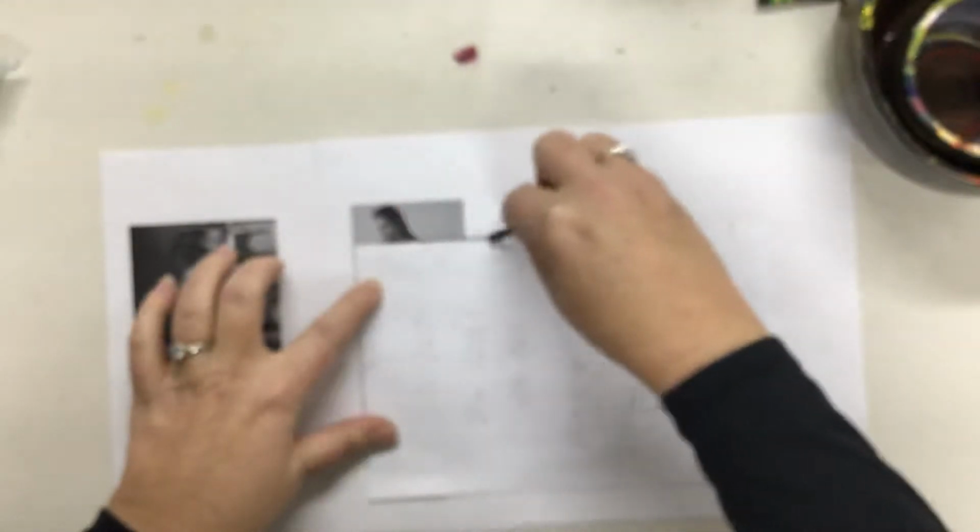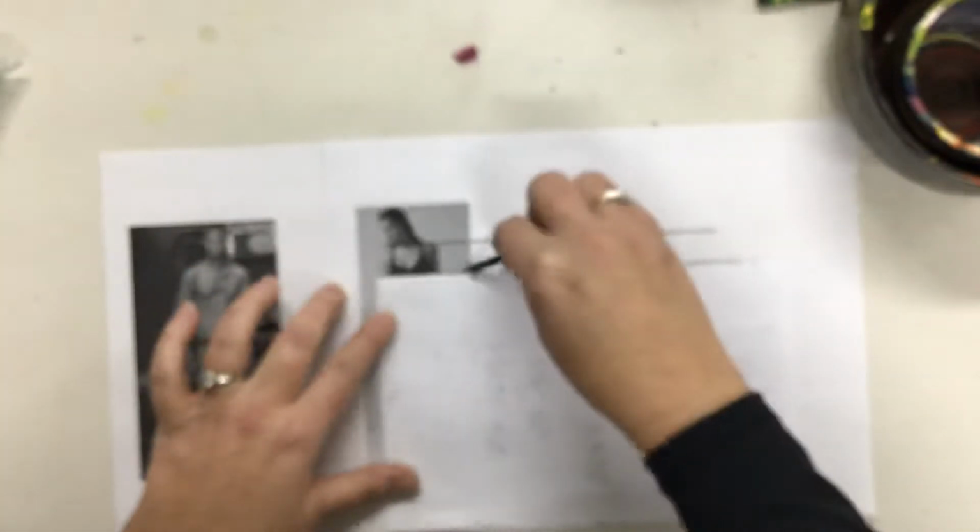what I'm going to do, and I can use a piece of paper if I want to keep everything nice and straight, is roughly do it, and you'll see that I'm using my vine charcoal. The reason for this is that I can easily get rid of it as I'm working on my illustration.